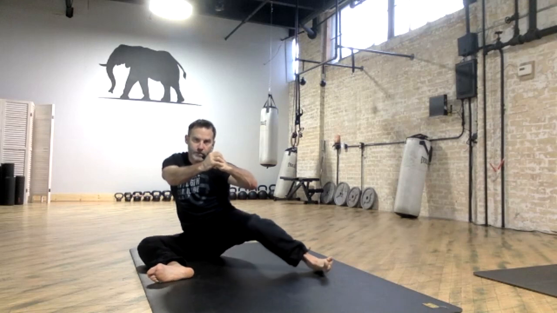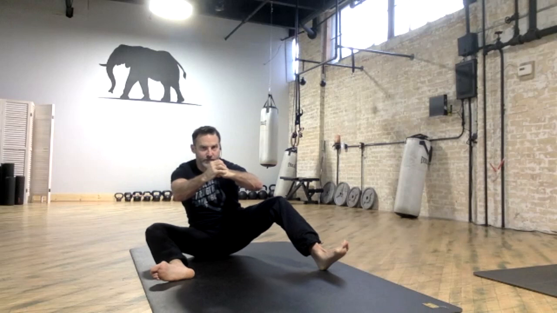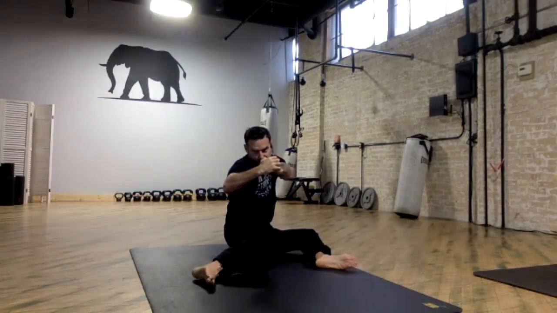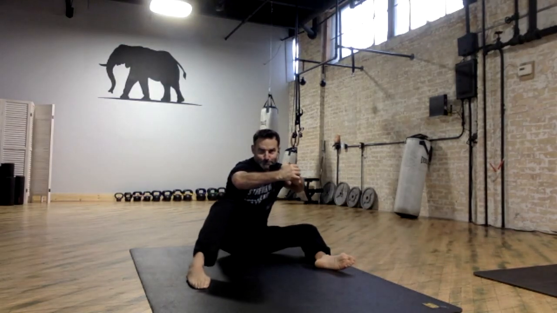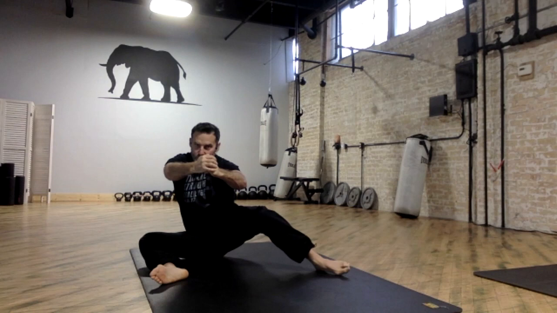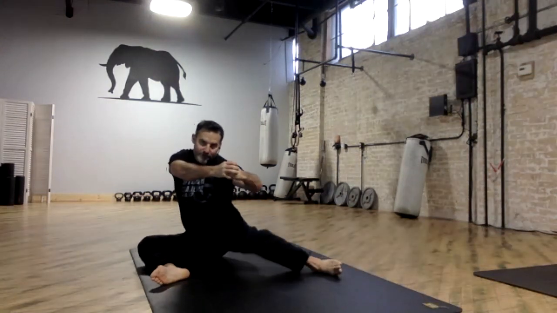And then come up. Bring this knee up as high as you can until it can't move anymore. And then start to follow. Dropping the knee all the way to the ground. And then follow through with the other knee. Open up. All the way. Pressing down. Open up.